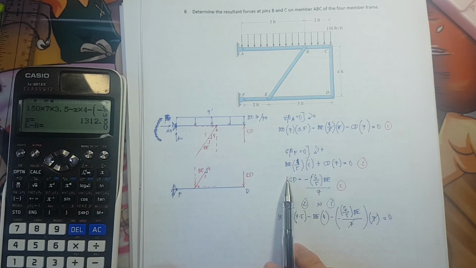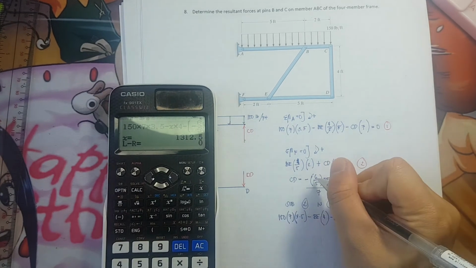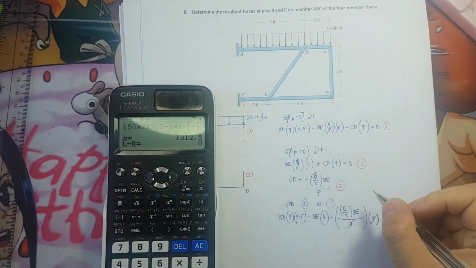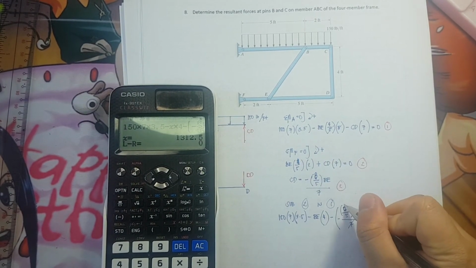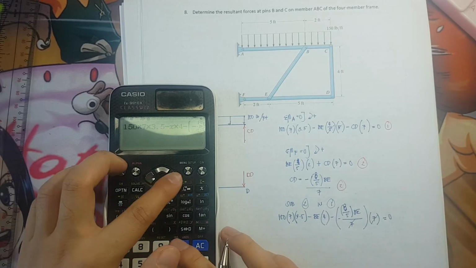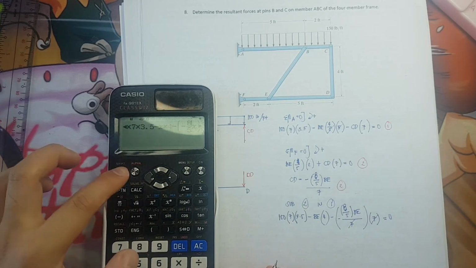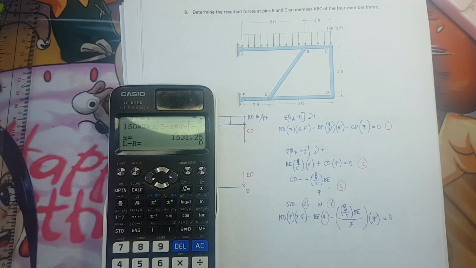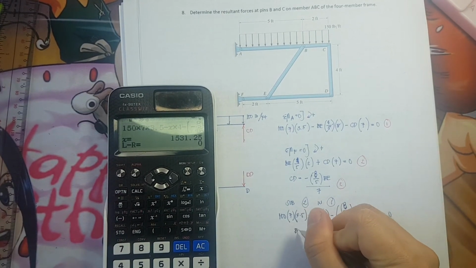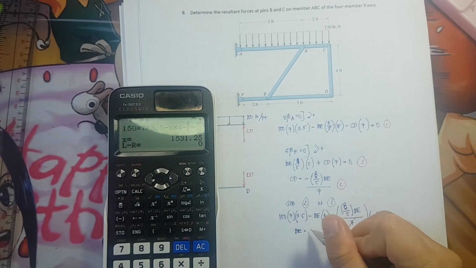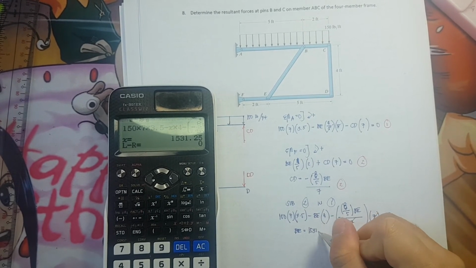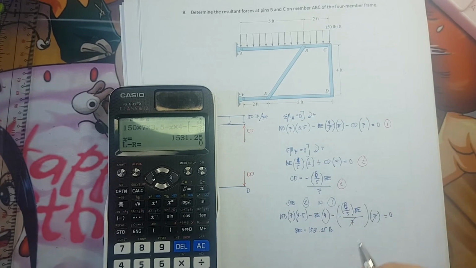Okay? So that is, this should be 8. So this is 8. So okay, so this is the answer. So BE is equivalent to 1,531.21 pounds.